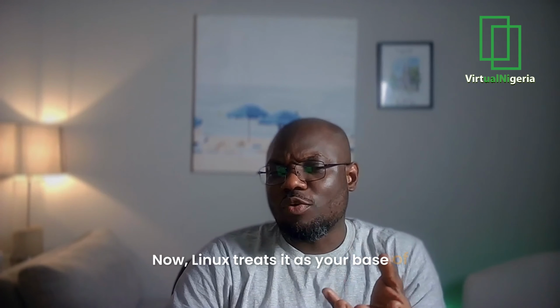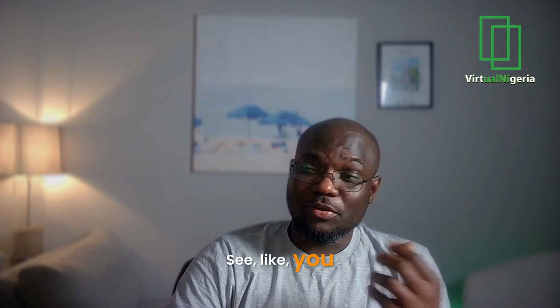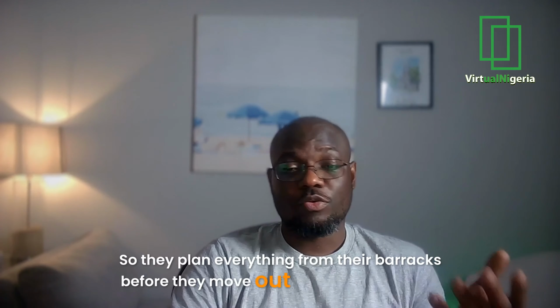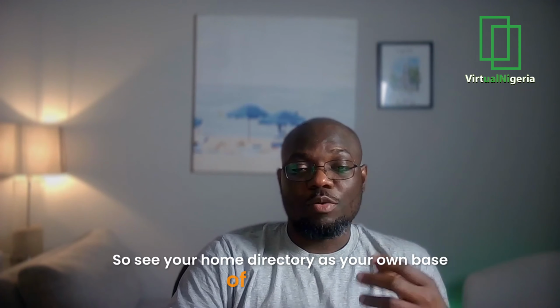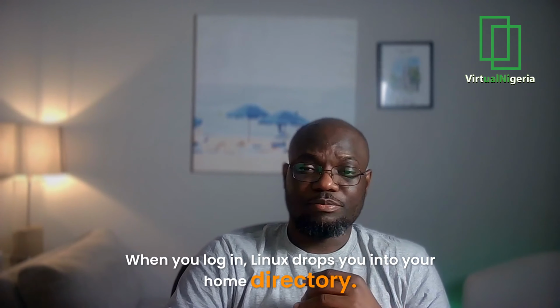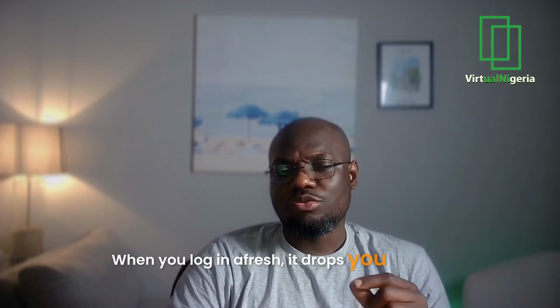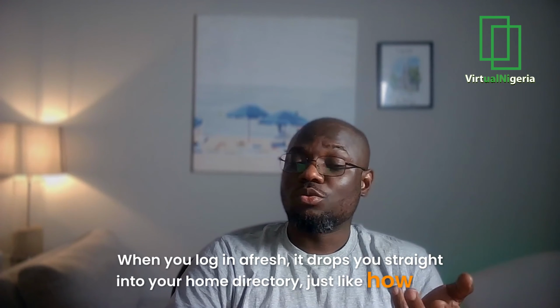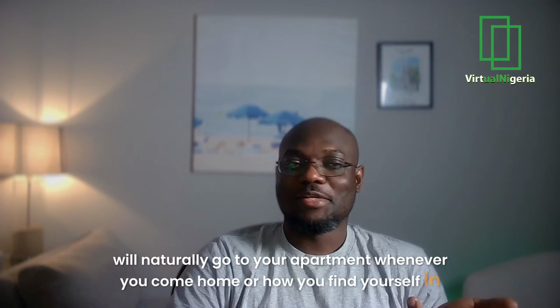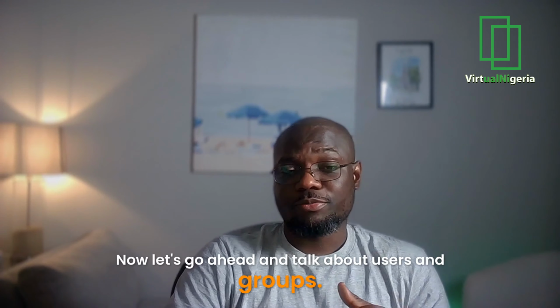Linux treats it as your base of operations, right? In the army, they will always have their own barracks. So they plan everything from their barracks before they move out for their operations. So see your home directory as your own base of operations. When you log in afresh, Linux drops you straight into your home directory, just like how you would naturally go to your apartment whenever you come home, or how you find yourself in your apartment when you wake up in the morning. Now let's go ahead and talk about users and groups.